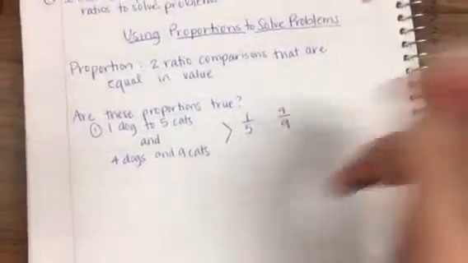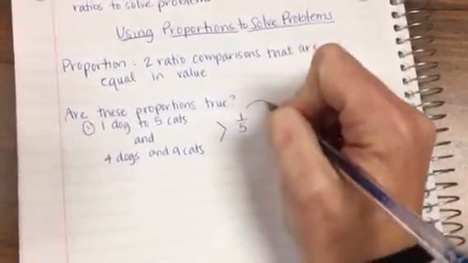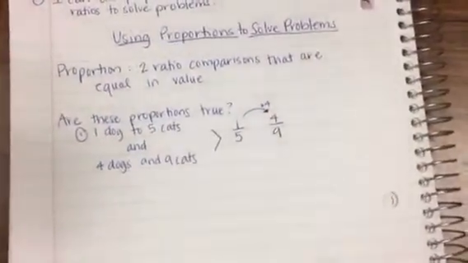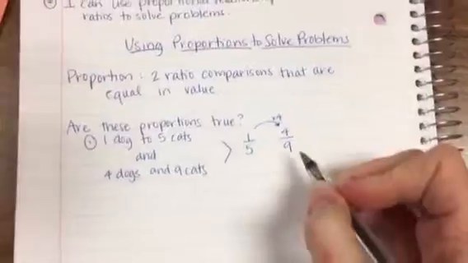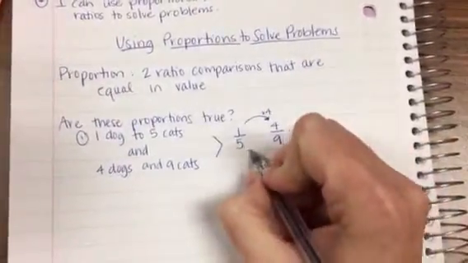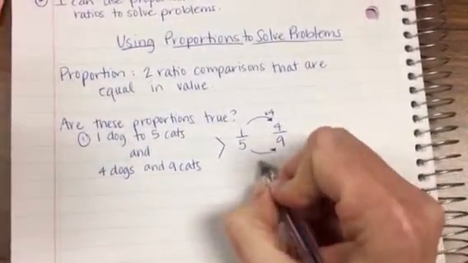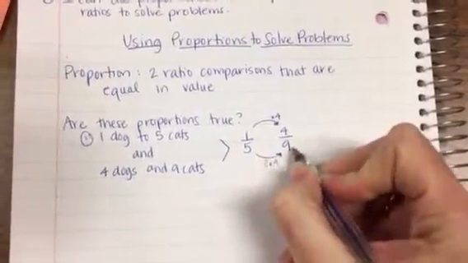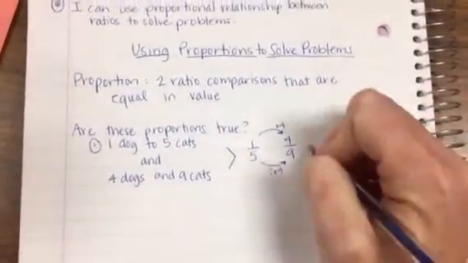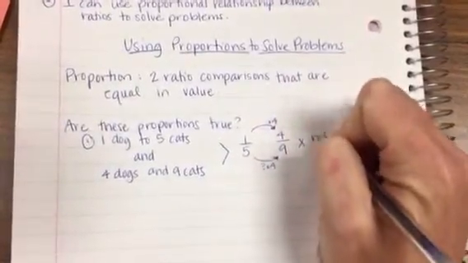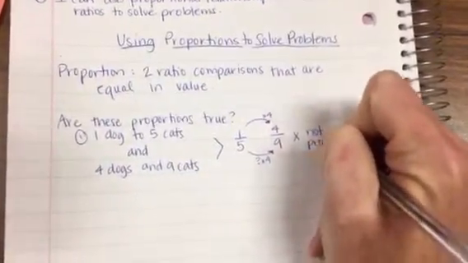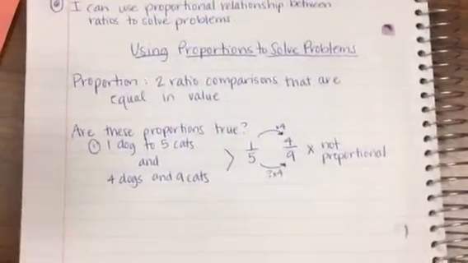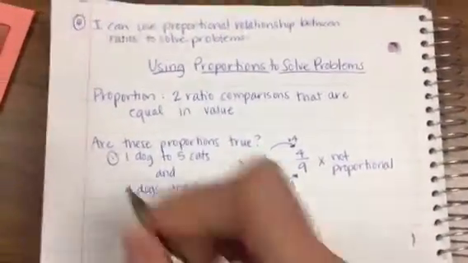So we're looking to see if these two are proportional. If I want to know how I jump from 1 to 4, we've talked a lot about looking for that multiplicative relationship. That's times 4. So then you ask yourself, is this a times 4 relationship? And we know that 5 times 4 does not give me 9, so that means that these are not in proportion, or not proportional. Okay, so that's how you test it.